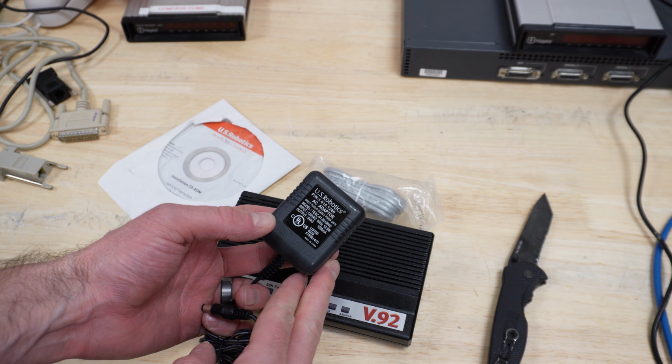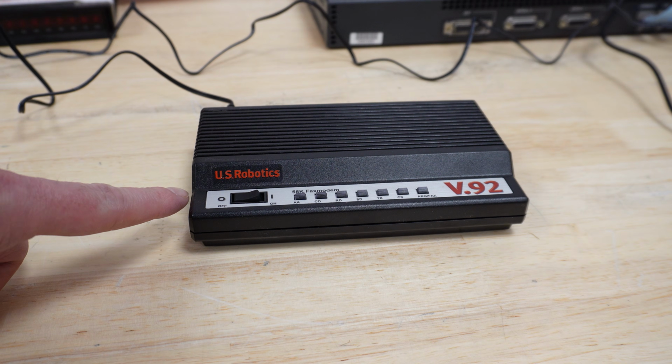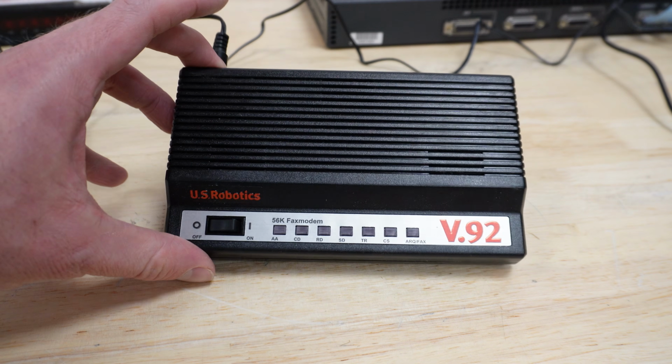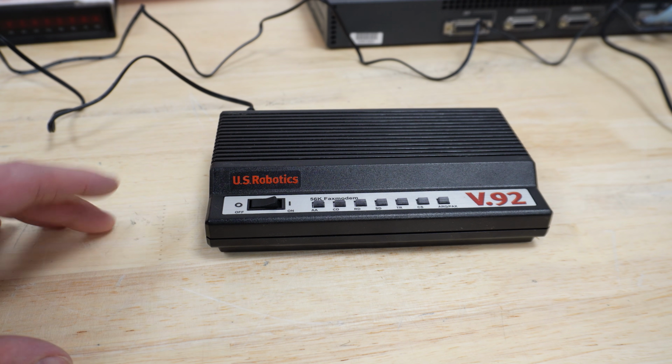US Robotics just love 9 volts AC. Came with a phone cord too, sweet. This thing has a 2002 date code on the back, well over 20 years old. It's maiden voyage.